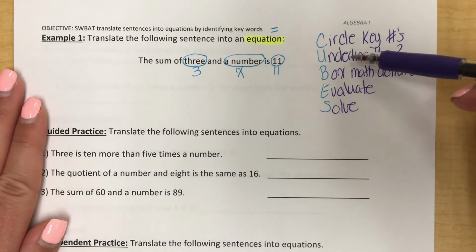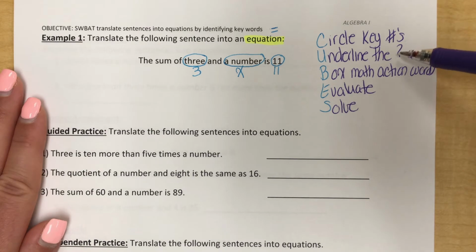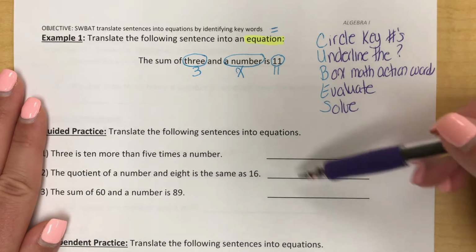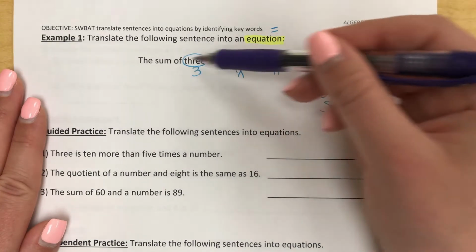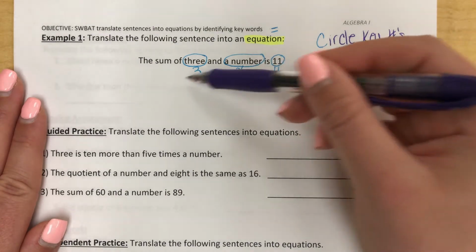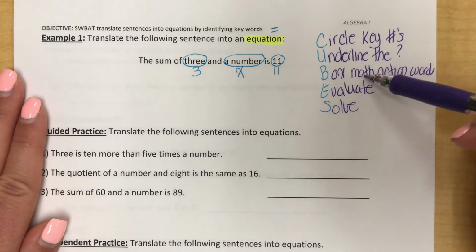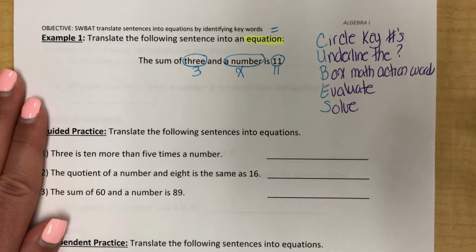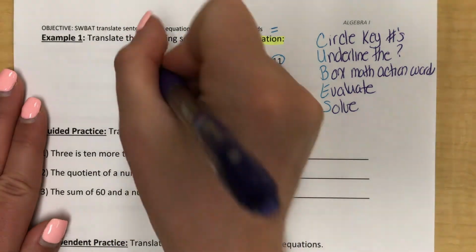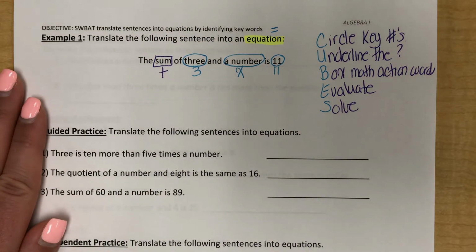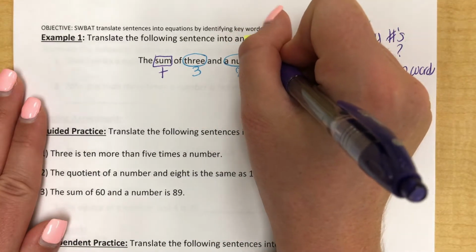Next step says to underline the question. For again, today's lesson, there really is no question. You would use this step in a word problem. Right now, we're just practicing rewriting the word form in number form instead. So I'm gonna jump to B, box math action words. So I know sum is an action word. It tells me to add. Keyword sum means addition. So I'm gonna add 3 and a number, and it says it's going to be 11.